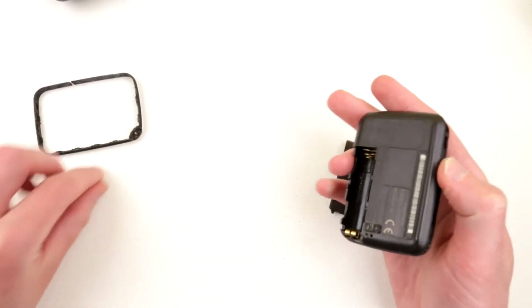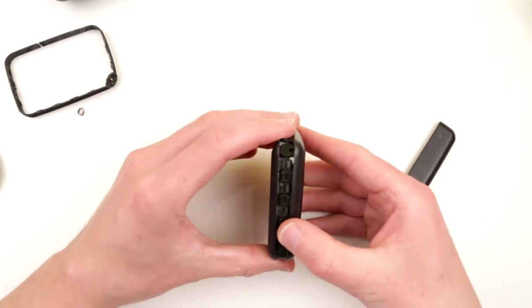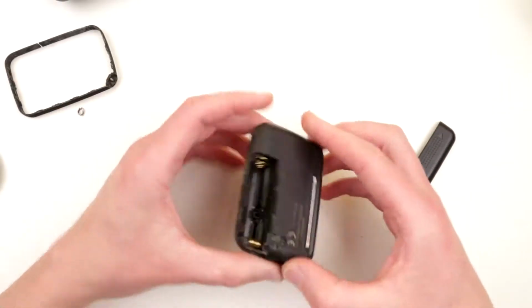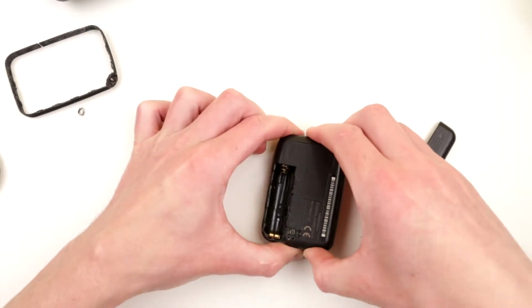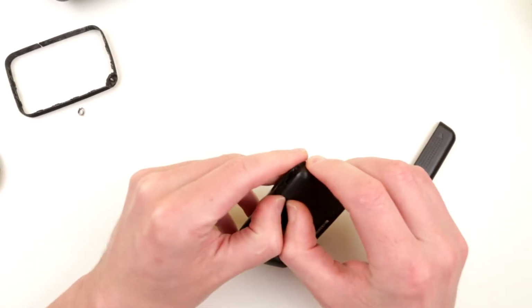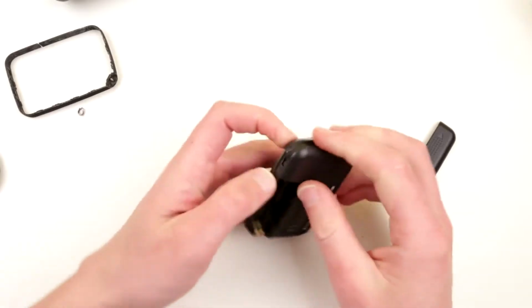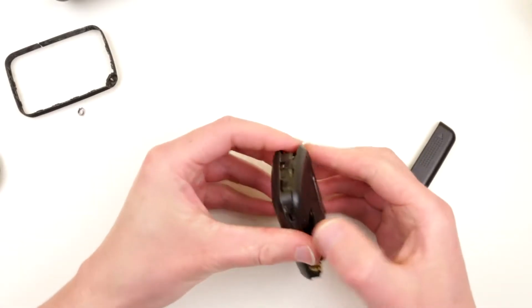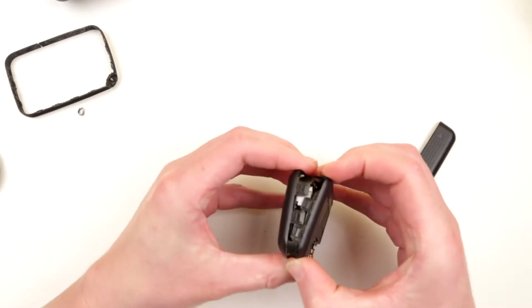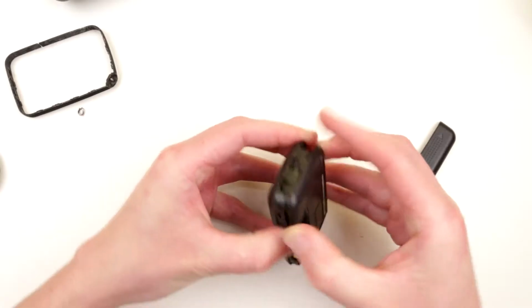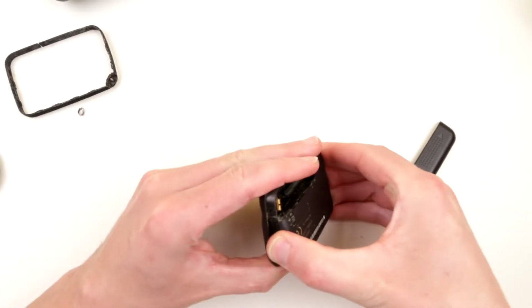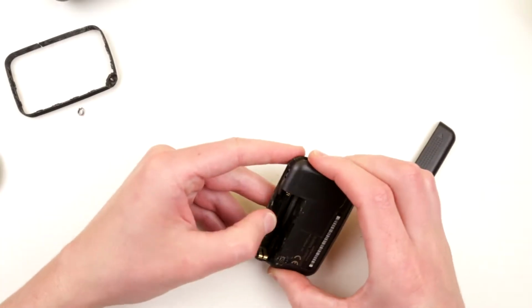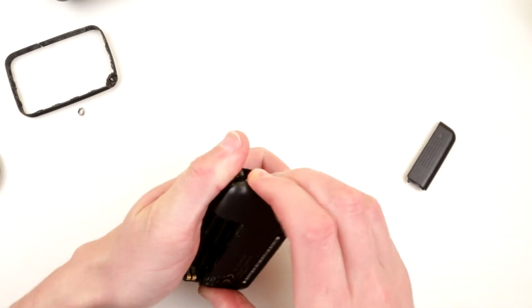Okay. Oh my god. Old crud here. It's pretty dirty. Not sure what's up on this side. There are a few catches over here.